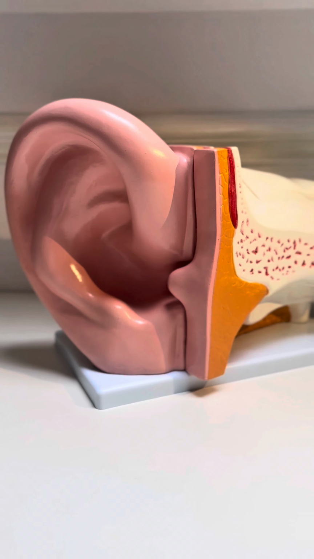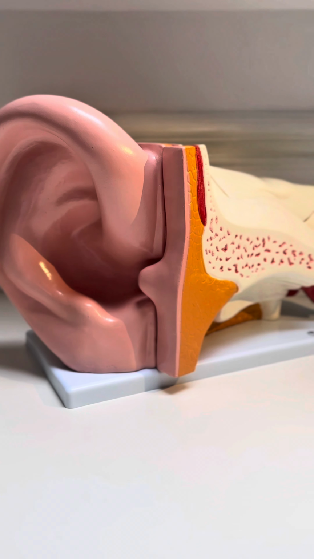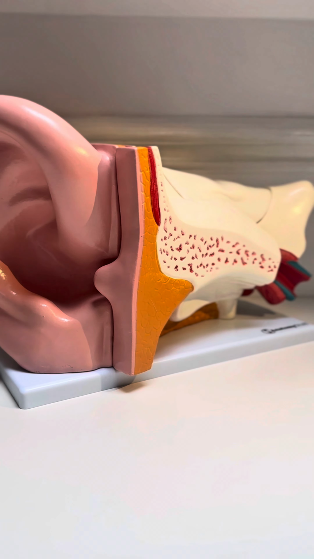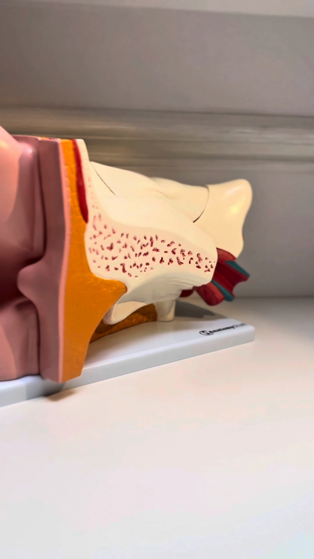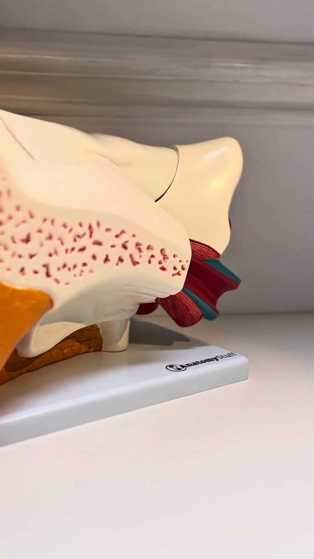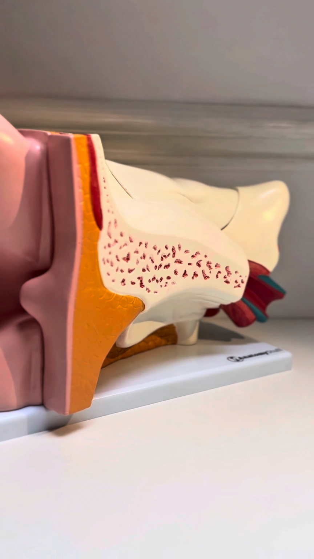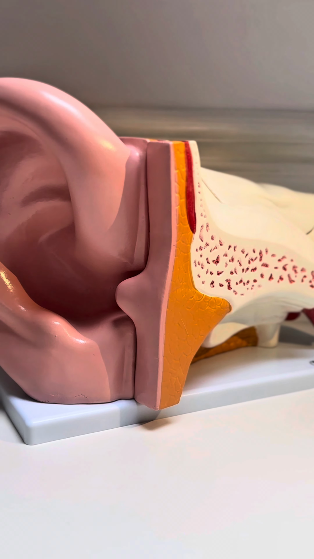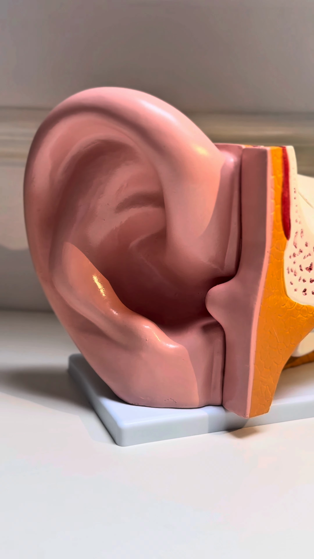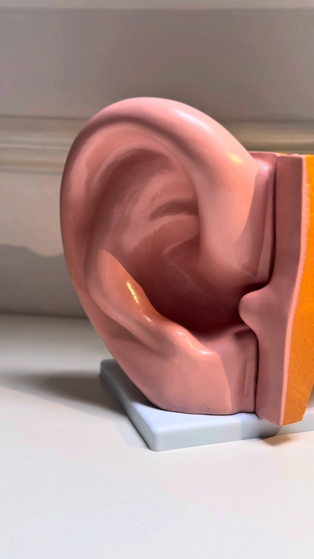In this video, we're breaking down the anatomy of the ear, from the visible structures that you can see and touch to the tiny bones and membranes that help you hear the world around you. So we'll look at how sound waves travel through the ear, how each part plays its role in hearing, and explore some of the anatomical names for different parts of the ear.